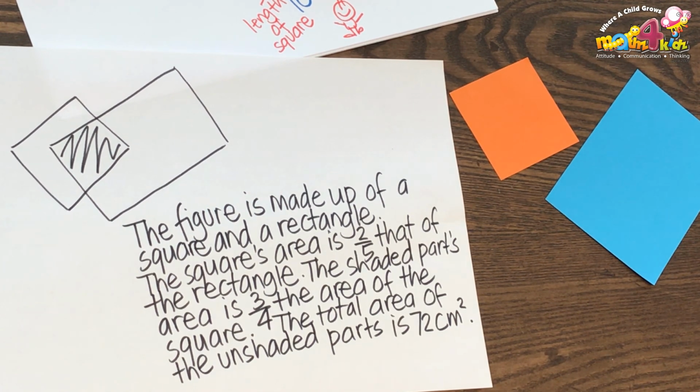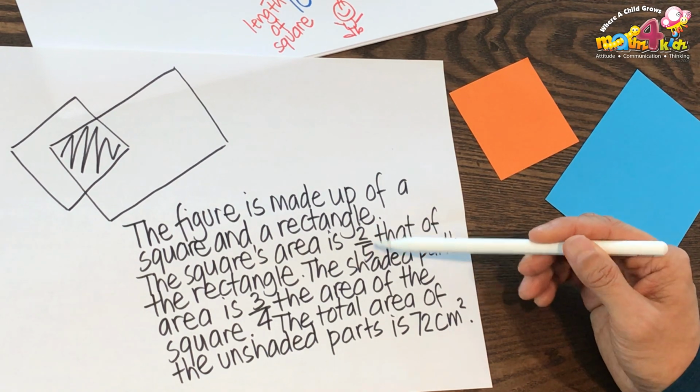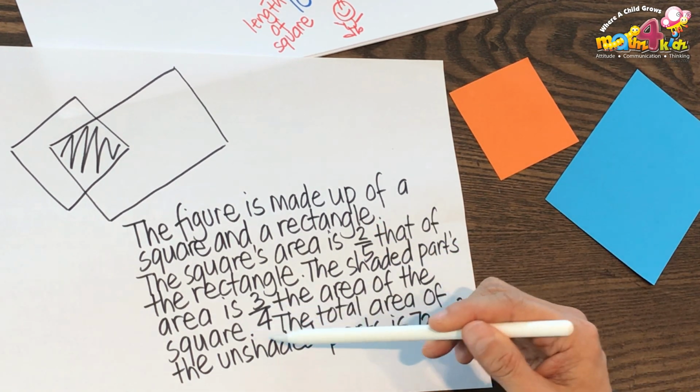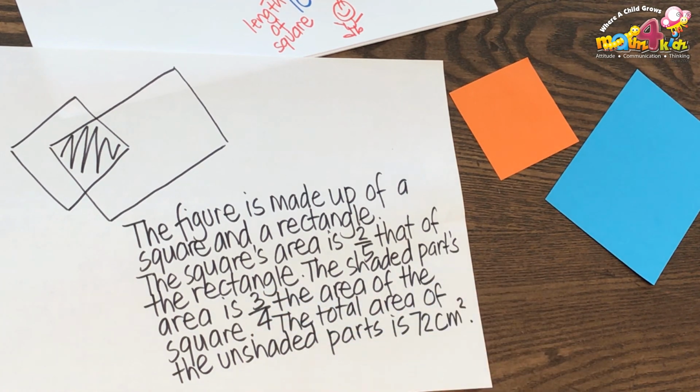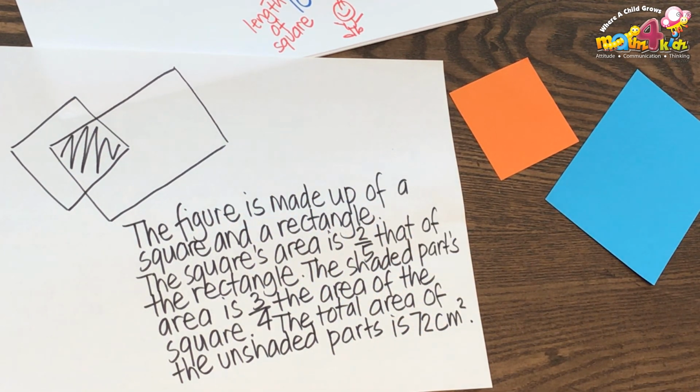A second way to challenge ourselves is like so. For this problem, the fractions we have are 2/5 for this part and 3/4 for that part. And the result is that the area of the square is 36 square centimeters. 36 is a perfect square. The challenge is this.